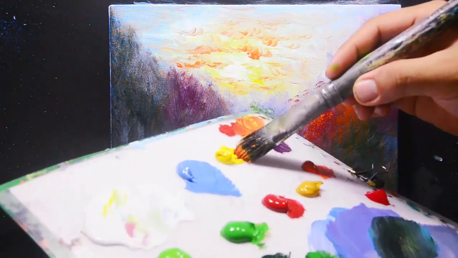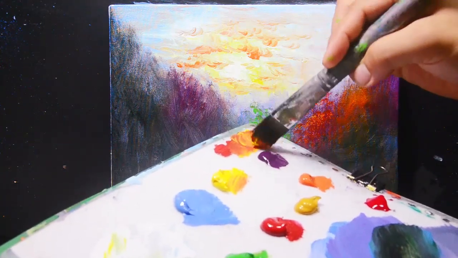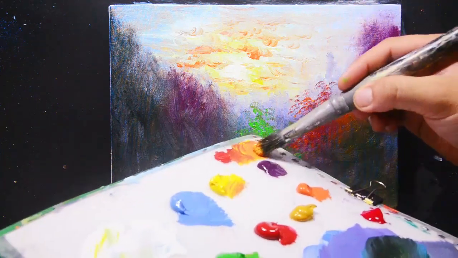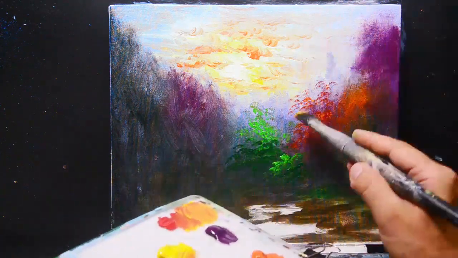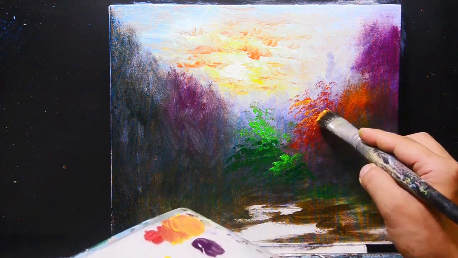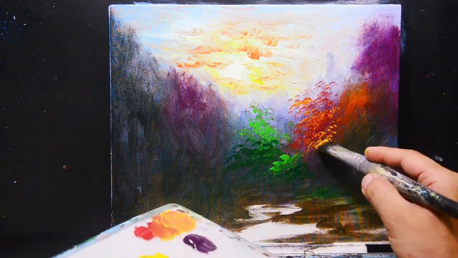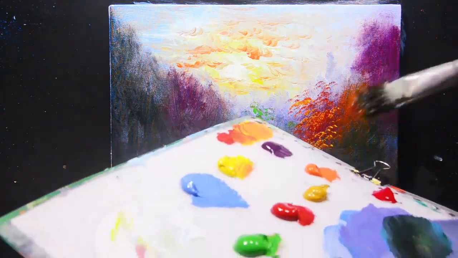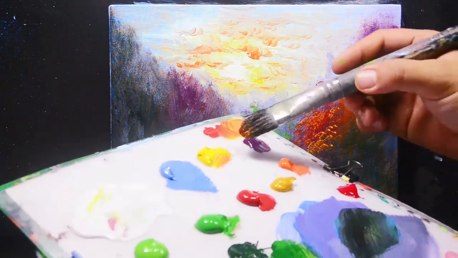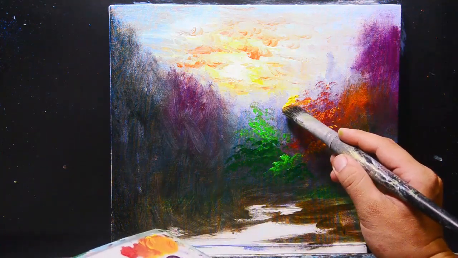Then I'm gonna add more cadmium yellow to create more orangey color, or the yellow orange. Just add here. Just looking good. Just add the cadmium yellow for more highlight color for this tree.